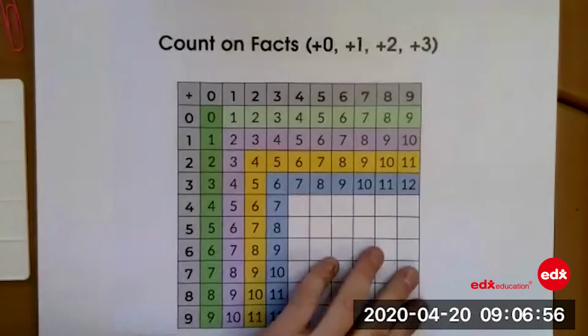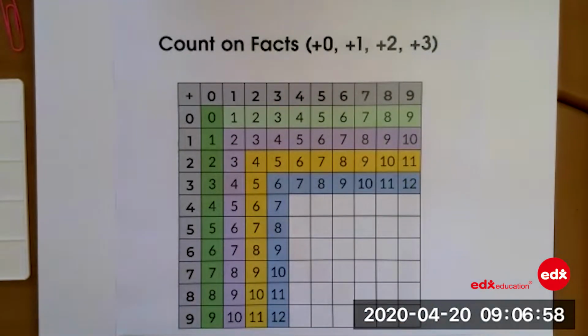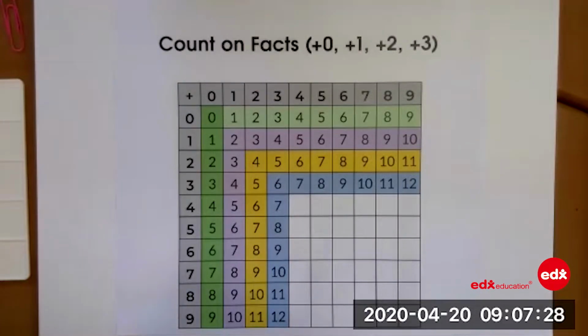You'll notice we've color coded this sheet, and you can always download things called milestones from my website. They talk about the order in which these are taught, and they have these sort of pictures, but in small size. So the count on from the larger facts: we could count on 1, we could count on 2, we could count on 3, we could also count on 0, which some children find very difficult, in that adding nothing makes no change to it. What we've got here is color coded.